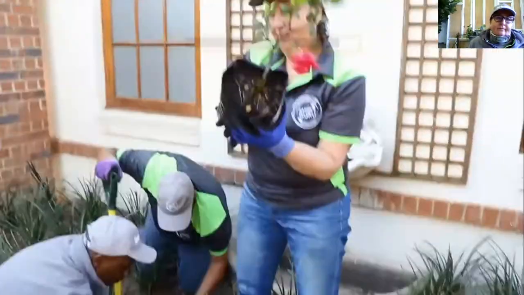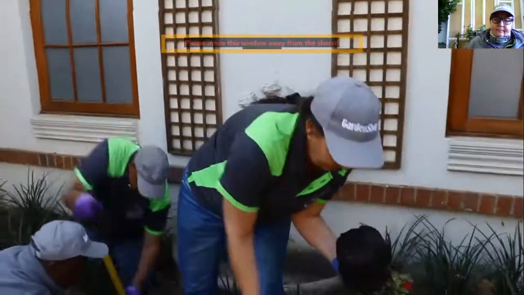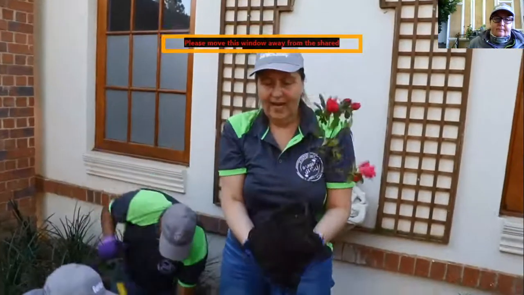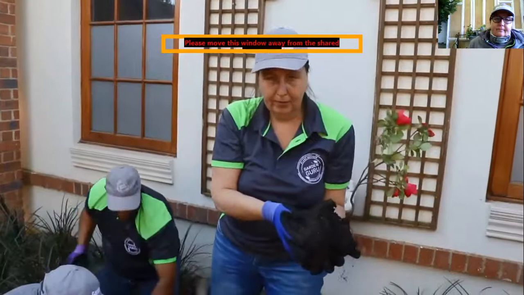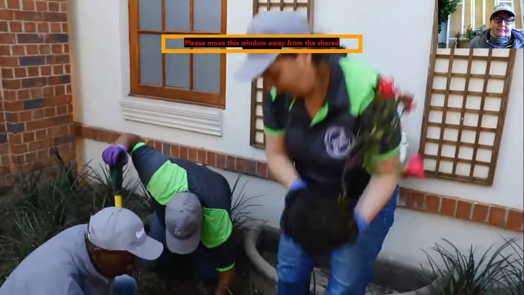Well, I take the plant out of the container here. There you go. Try to disturb the roots as little as possible, unless the roots are sort of root bound, then you would loosen a bit at the bottom. Okay, that's our hole dug.